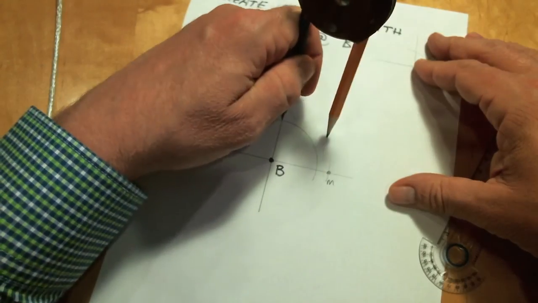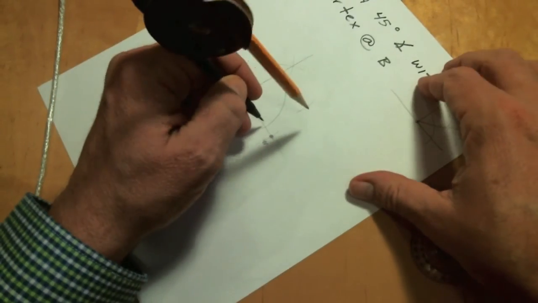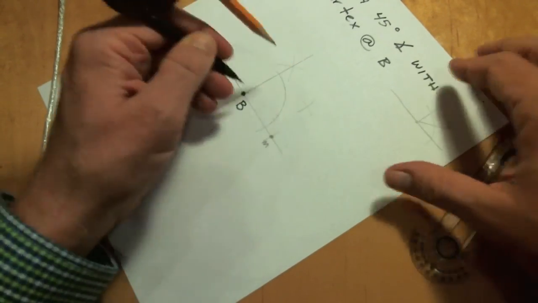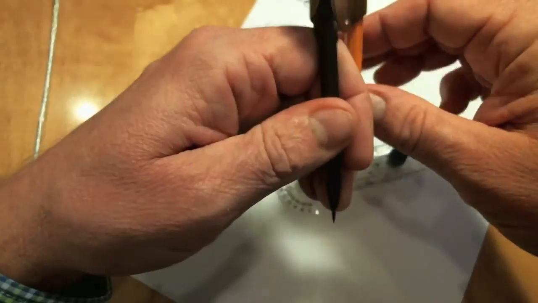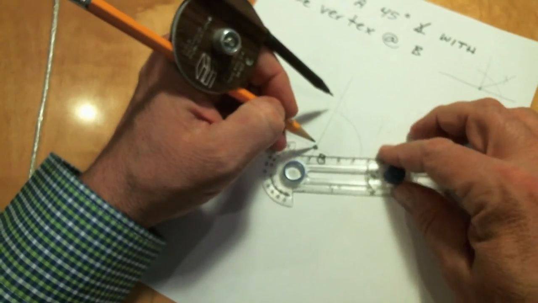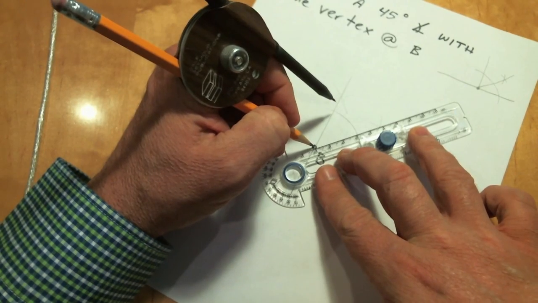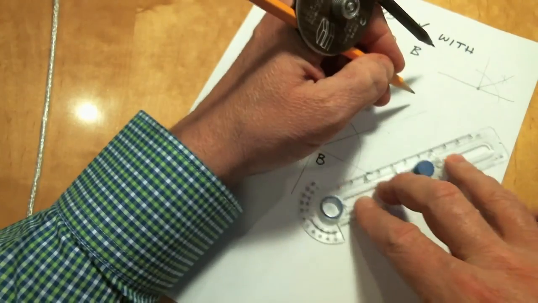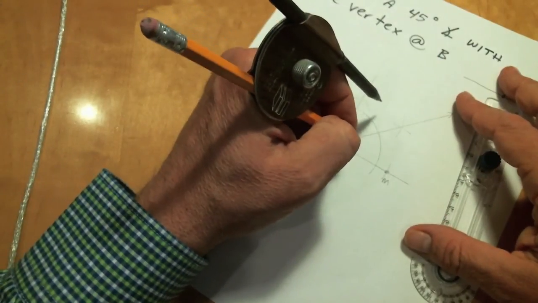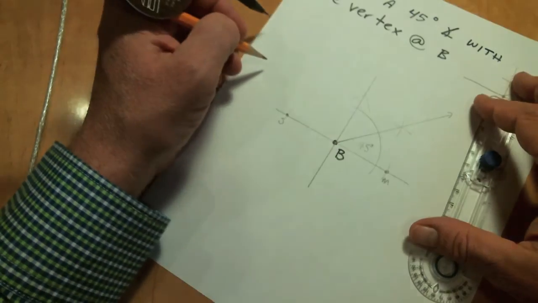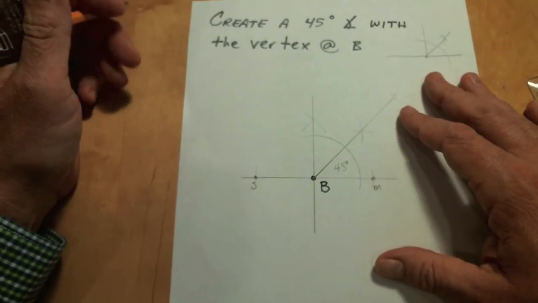Going to open it up. And don't worry about that background noise. And now I have a 45-degree angle. There's your construction.